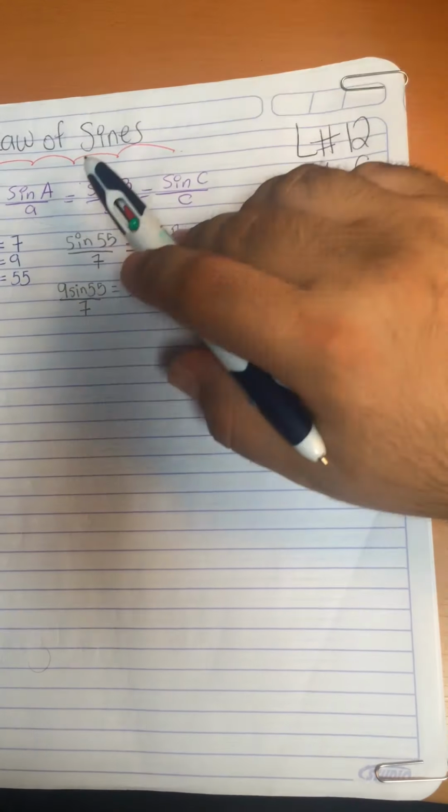Let's do one from the book. If you want to follow the book, it's on page 143. We're going to do letter B, the one that's here. Let's copy the elements that we have. We have B equals 4. We have that C equals 2. And the measurement of angle B is equal to 48.